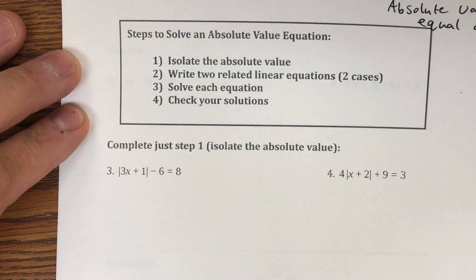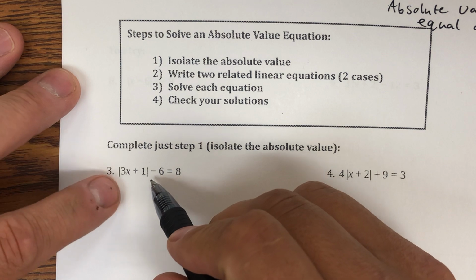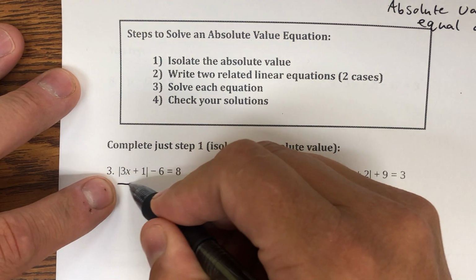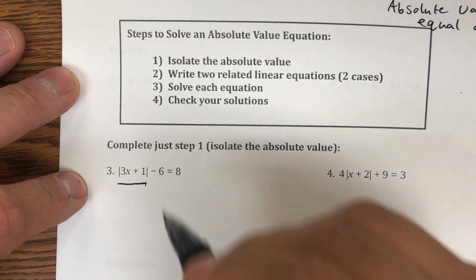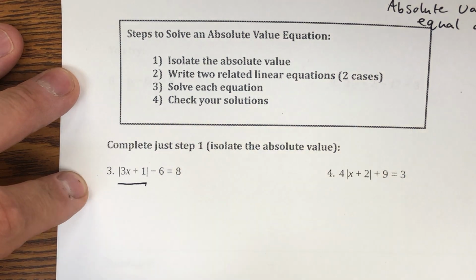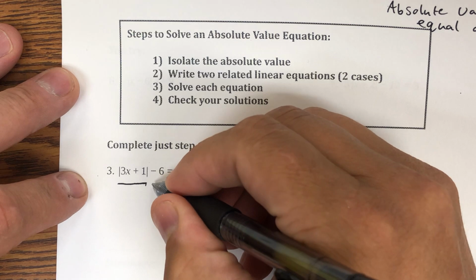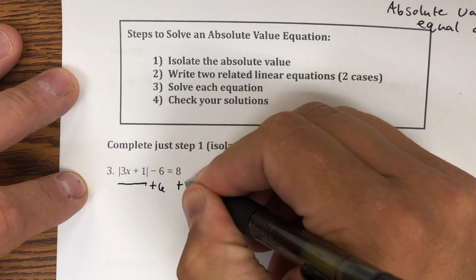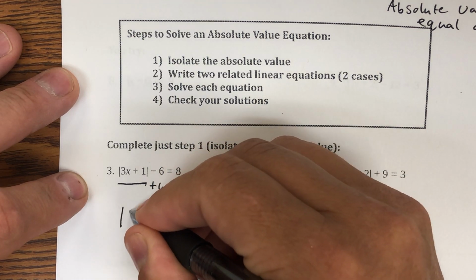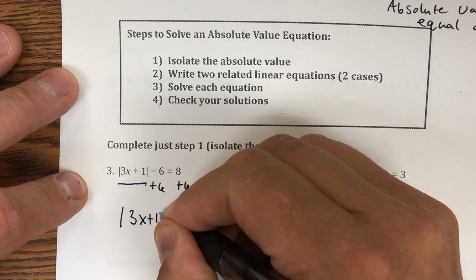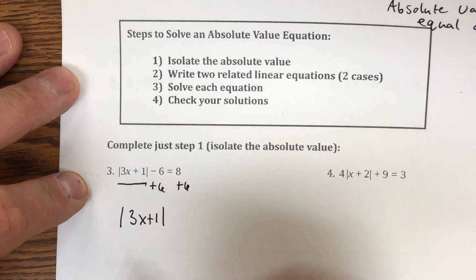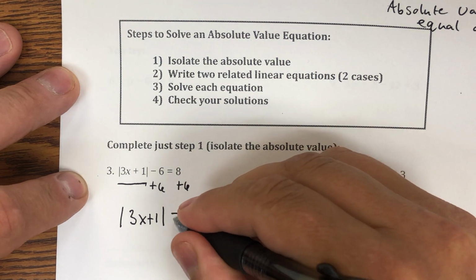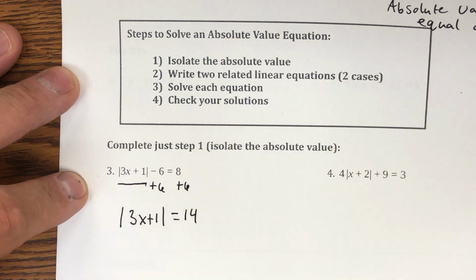So, first step, isolate the absolute value. In this case, the absolute value is right here. It's 3x plus 1. We have to get that part by itself. In order to do so, first I need to move the negative 6. To use our inverse operations, we're first going to add 6 to both sides. Then I have the absolute value, 3x plus 1. Make sure it's obvious that the 1 and the absolute value are different. That could look like an 11. And that's equal to 8 plus 6, 14.